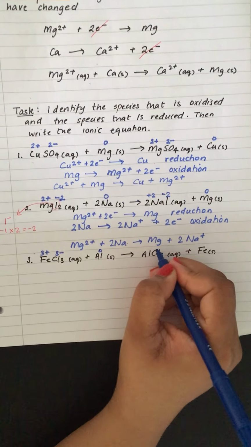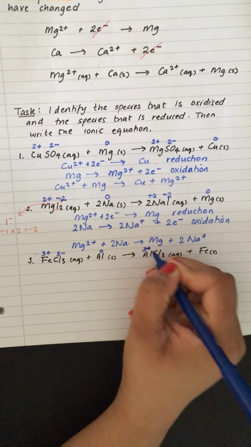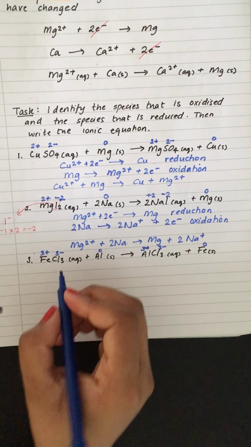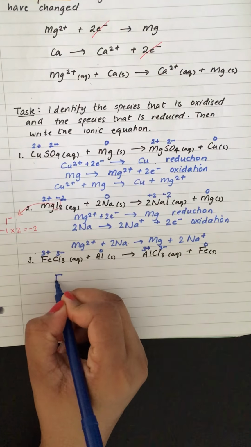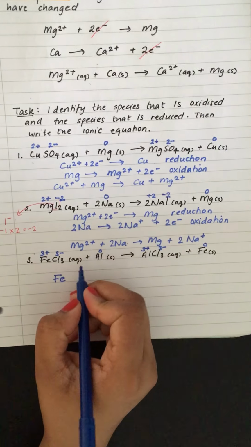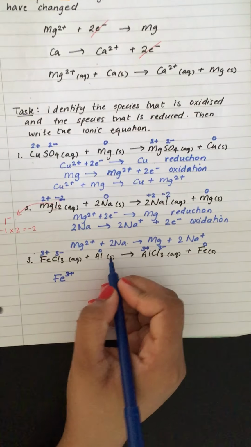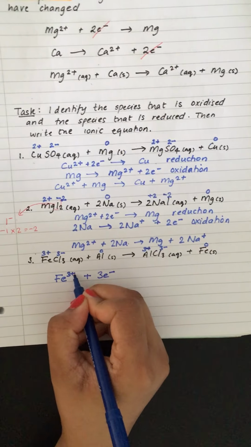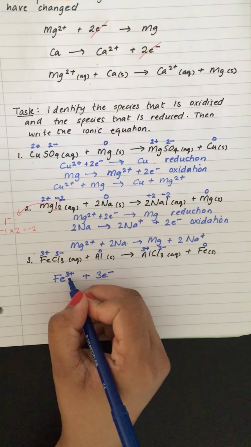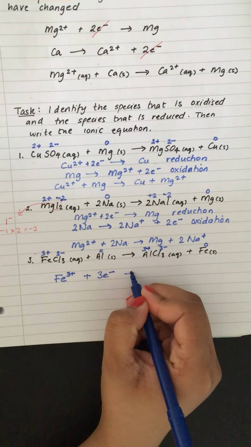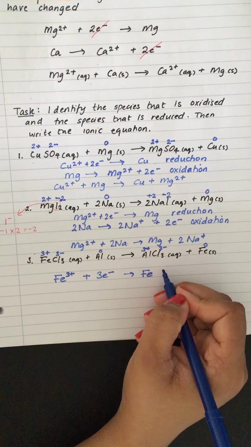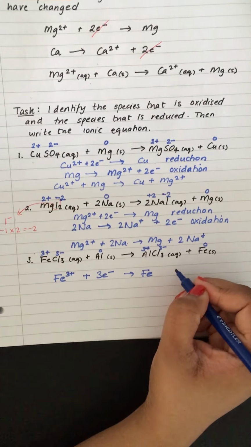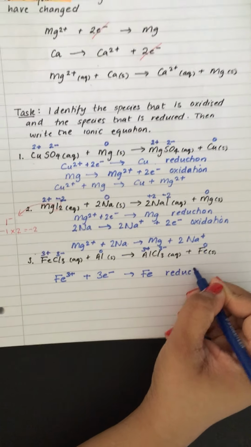This has no charge. The aluminium has a 3+ charge, the chlorine has a 3- charge, and our iron has now got no charge. So we'll write these out, starting with the ion. We're going to have to add 3 electrons to make this charge add up to 0. +3 - 3 is 0. That's how we lose that charge. So iron gets its electrons back, so it gains those electrons back, the ion gets reduced. Okay, so that's reduction.